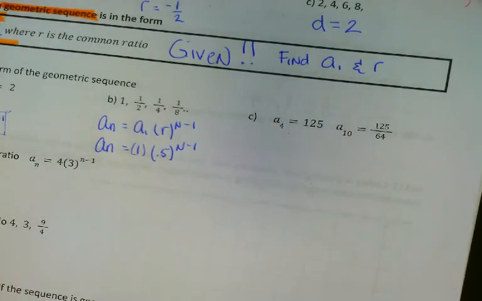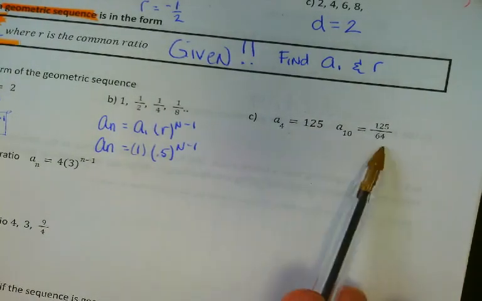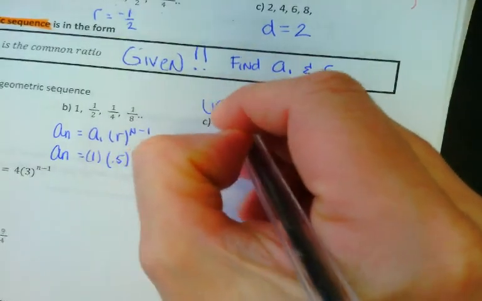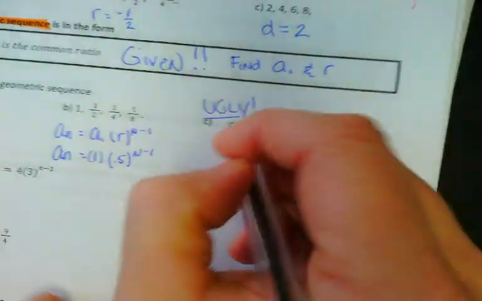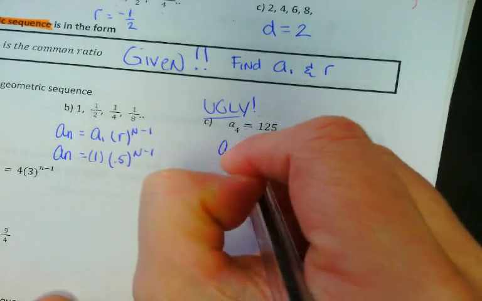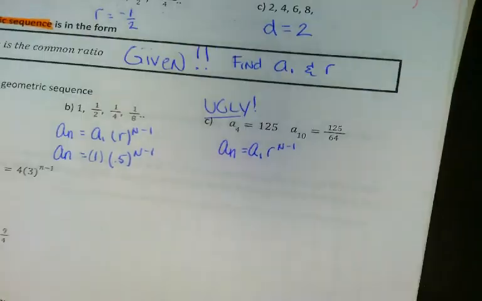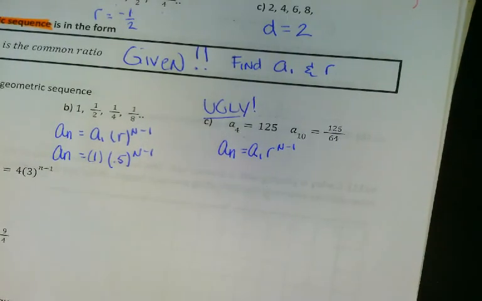All right, now it's going to get ugly. Do they give us a sub 1 at all? No, so this is going to be as ugly as it can get. All right, so let's start with our formula. A sub n equals a sub 1 ratio to the n minus 1. All right, I don't know a sub 1. I can't figure the ratio out right away, because I don't have the next two terms.